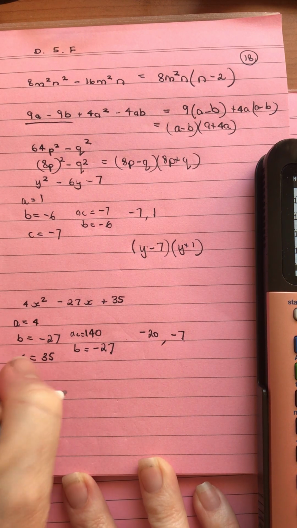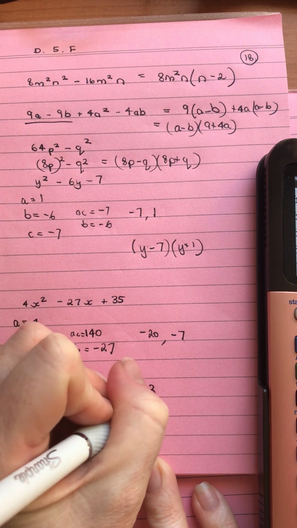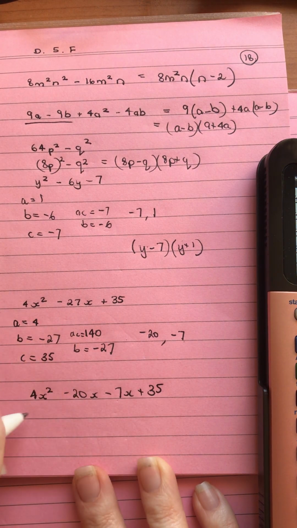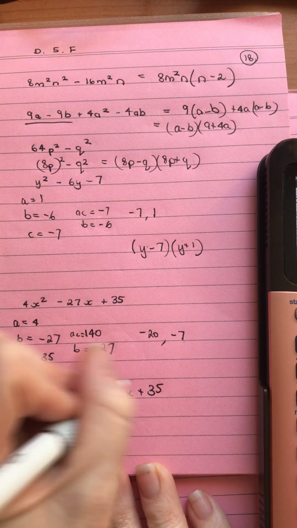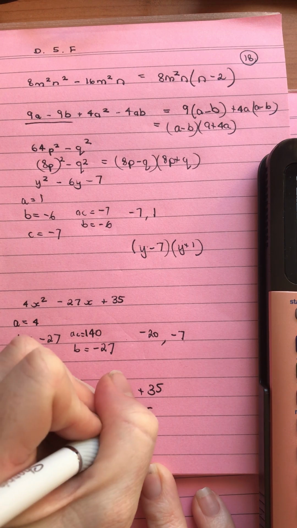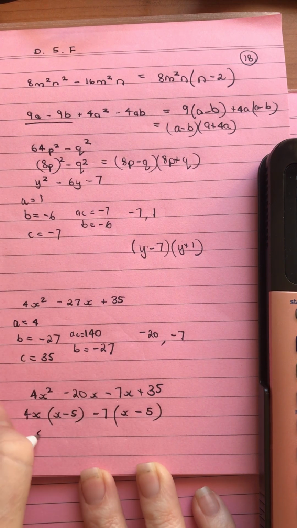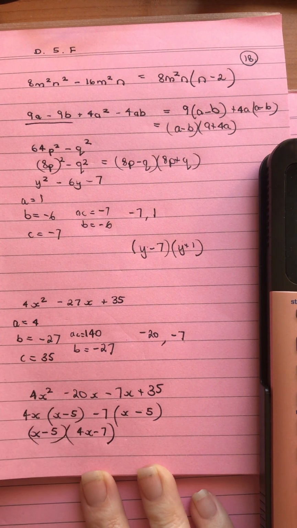So we've got 4x squared minus 20x minus 7x plus 35. Looking at the first two terms, common factor of 4x outside of x take 5. In the second two terms, common factor, if we take a negative 7 out the front, then that will give us x minus 5 in that bracket. So we can bring the x minus 5 to the front and 4x minus 7 in that second bracket.